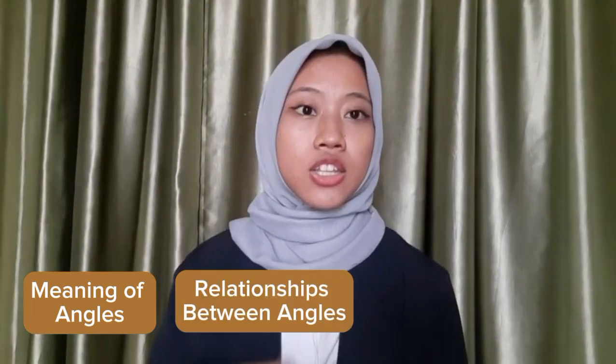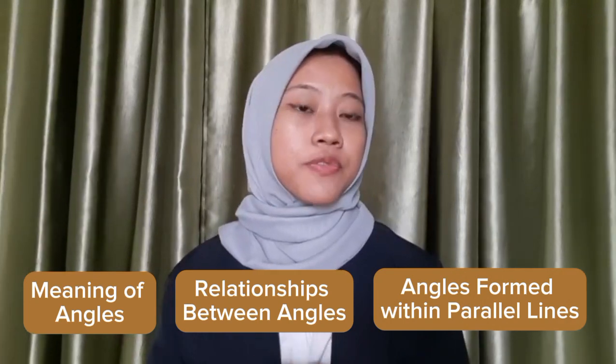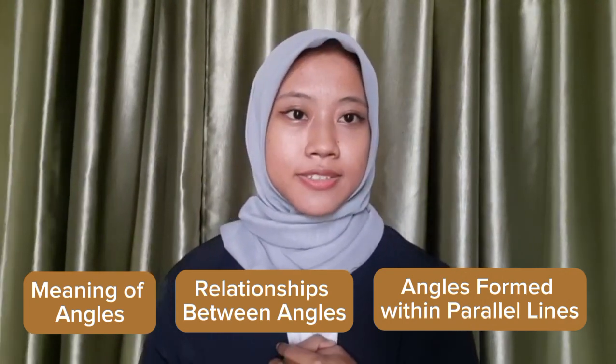I want to explain to you guys about angles. So, what will we learn about angles? First, we will learn about the meaning of angles. Second, relationships between angles. And third, angles formed within parallel lines.